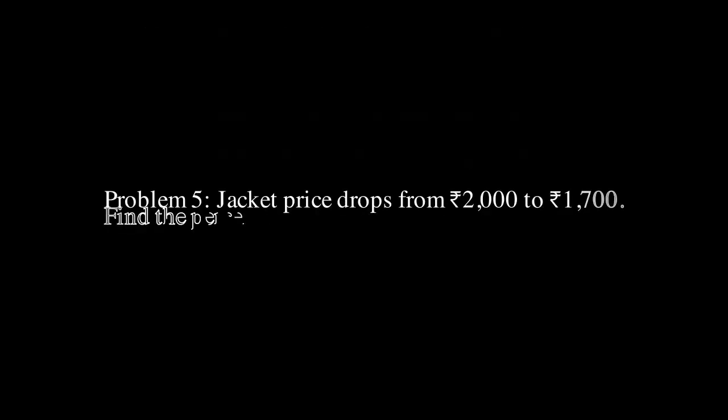A shopkeeper reduces the price of a jacket from 2,000 rupees to 1,700 rupees. What is the percentage decrease in price?